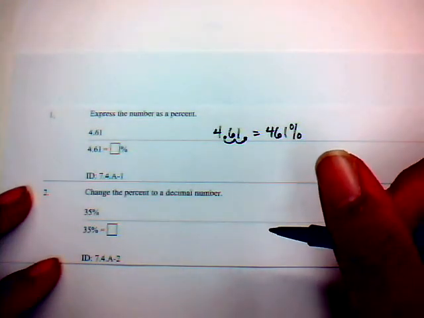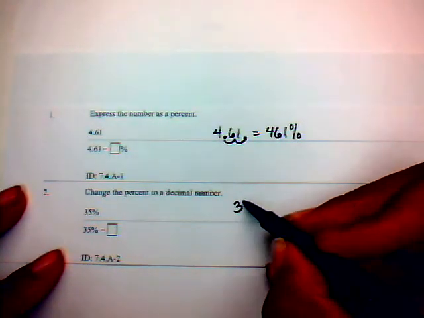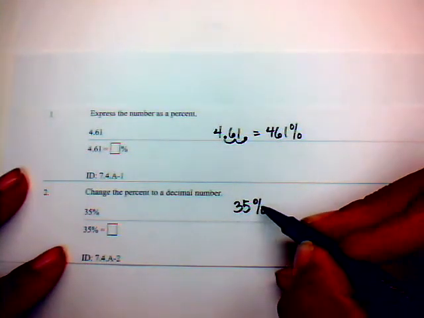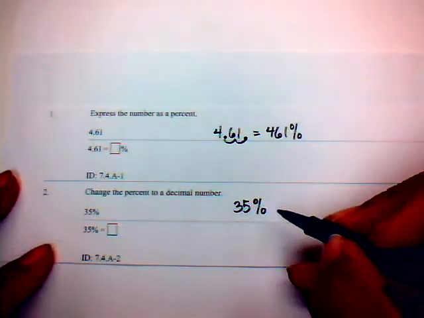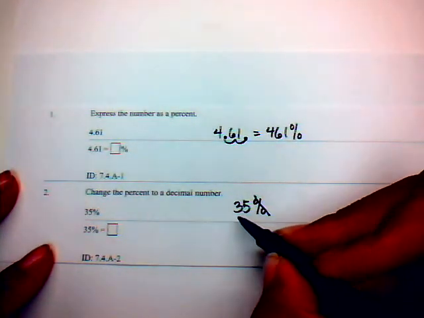Number 2, you're going to change the percent to a decimal number. In this case, we have 35%. And we want to convert that to a decimal. When we convert a percent to a decimal, we drop the percent sign. We move the decimal point 2 places to the left.